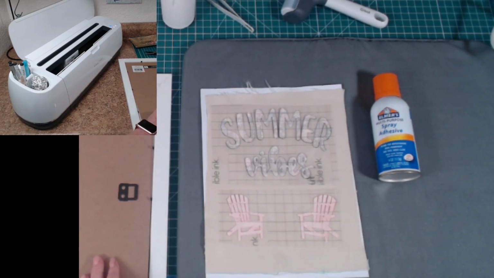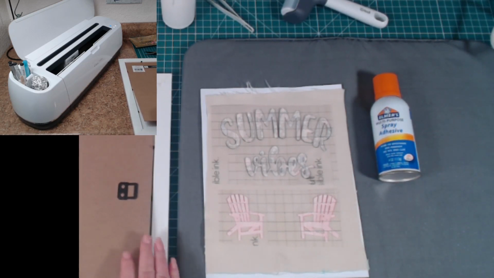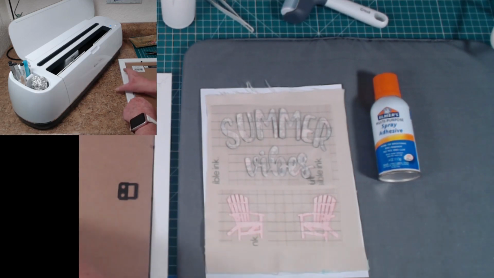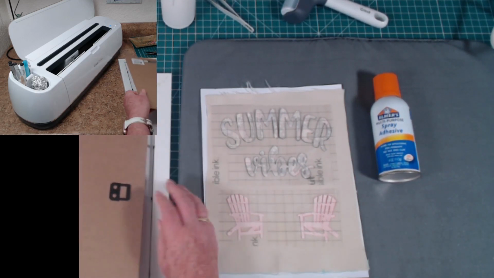For myself, I like having it hanging on a wooden arch over my mantle. That would be cute.